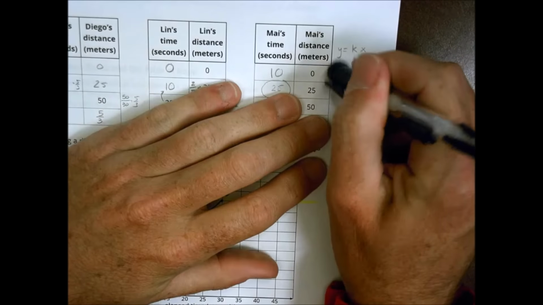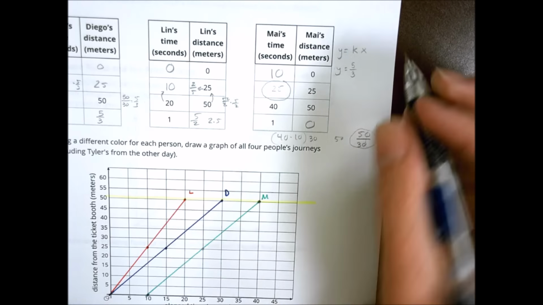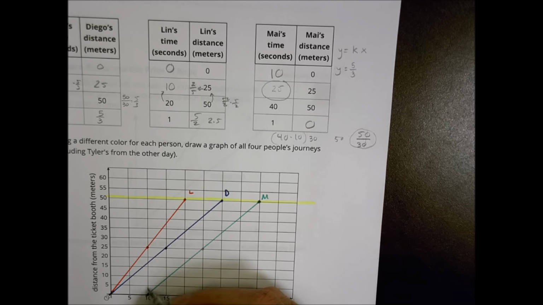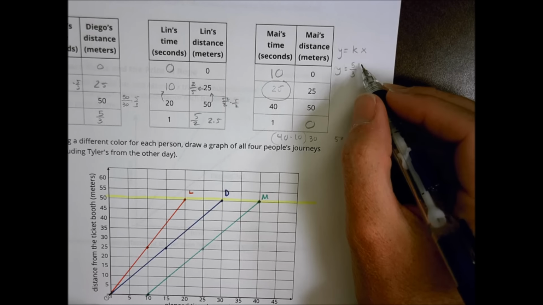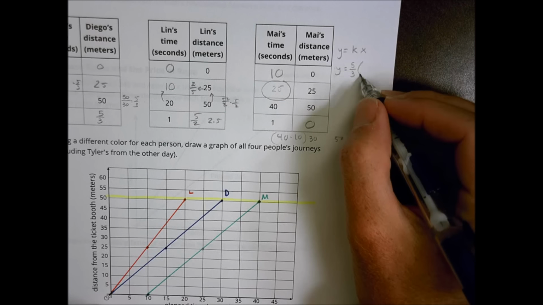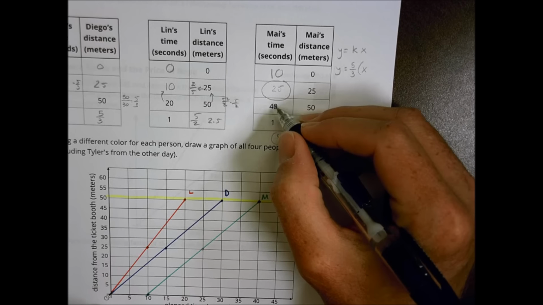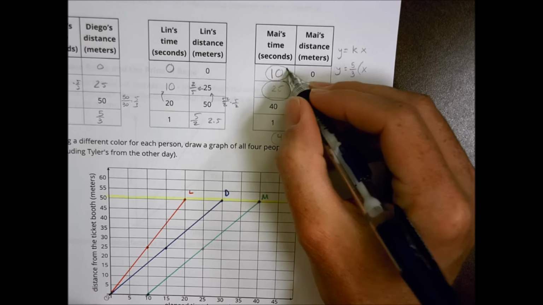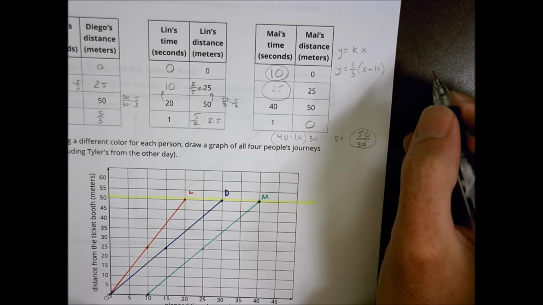Let's go ahead and change our 50 back to a y real quick, because she's traveling at a rate of 5/3, meaning we're going to go up 5 and over 3 as we continue along this journey. Now in terms of the x value, it gets a little bit funny, because the x value is actually whatever the x is minus this 10-second delay. And that's what's taking place there again and again.